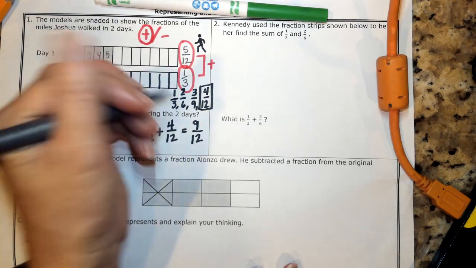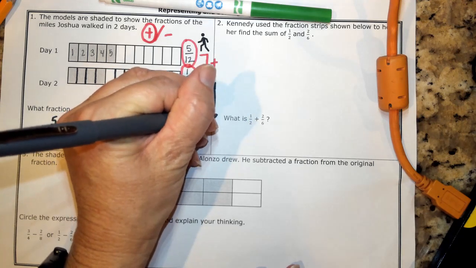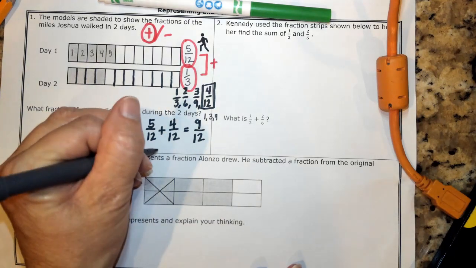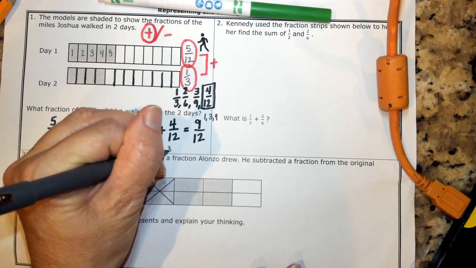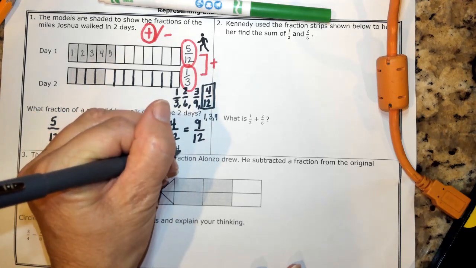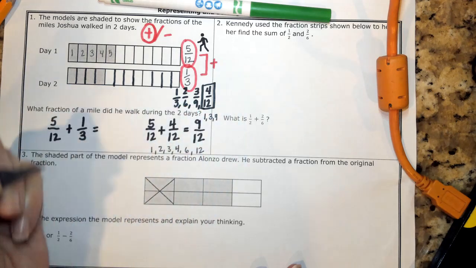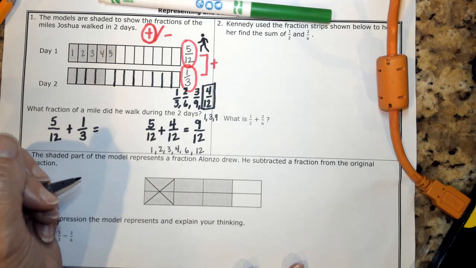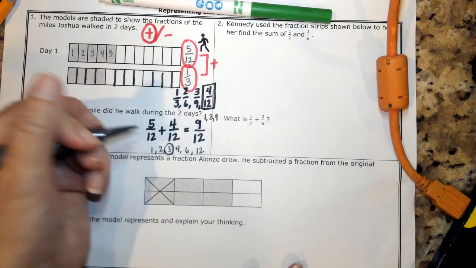My factors for 9 are 1, 3, and 9. And my factors for 12 are 1, 2, 3, 4, 6, and 12. And what I'm looking for is the highest number that they share. I see right away that they both share the number 3.